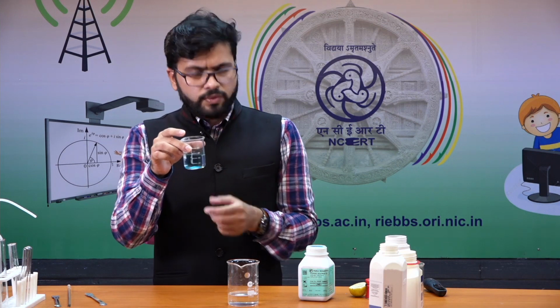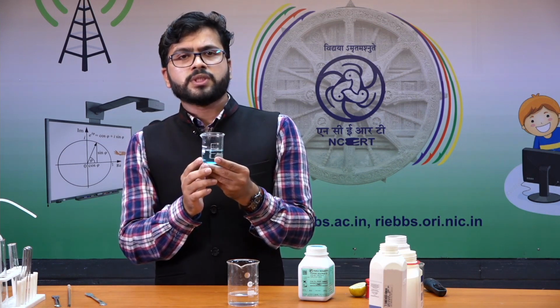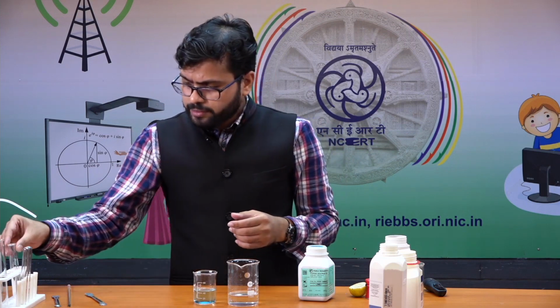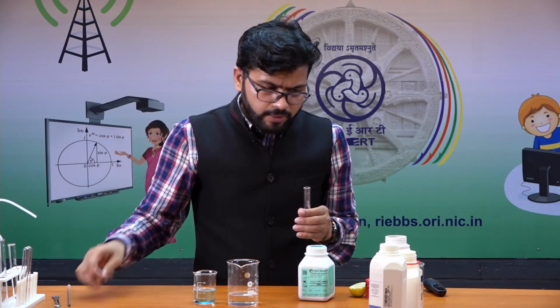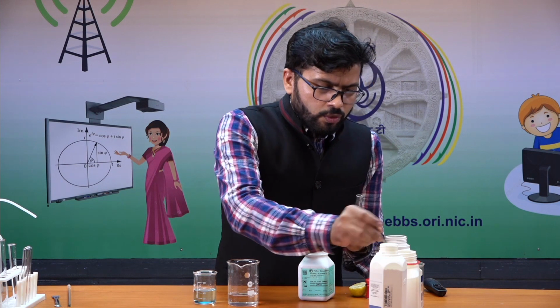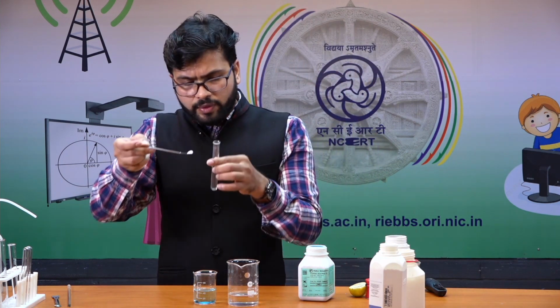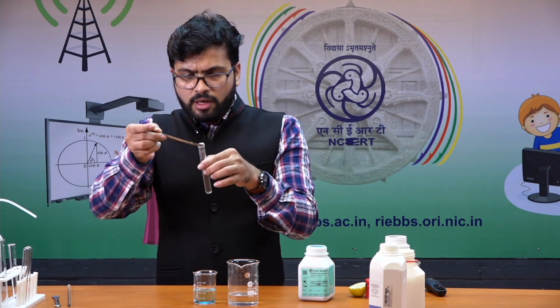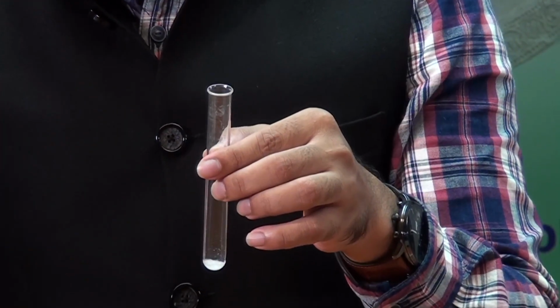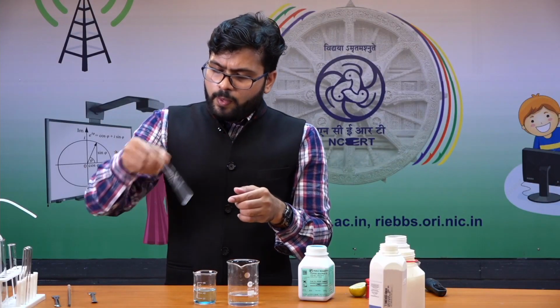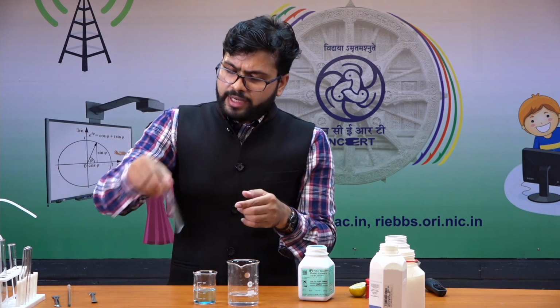As you saw, that was a mixture of copper sulfate and water. I'll show you another experiment where we'll add sodium chloride. I have taken a test tube containing water. I'll add sodium chloride into it and we'll shake it properly so that it will mix. Students, observe it carefully.